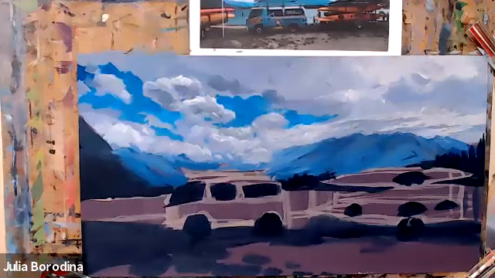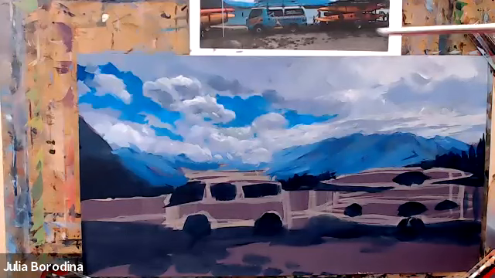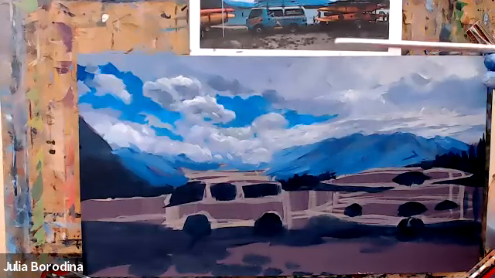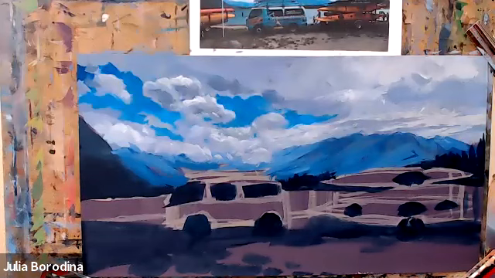Right, foreground. I'm going to exaggerate the lights of the sand here slightly. Otherwise my camper and my boats will end up being too dark.